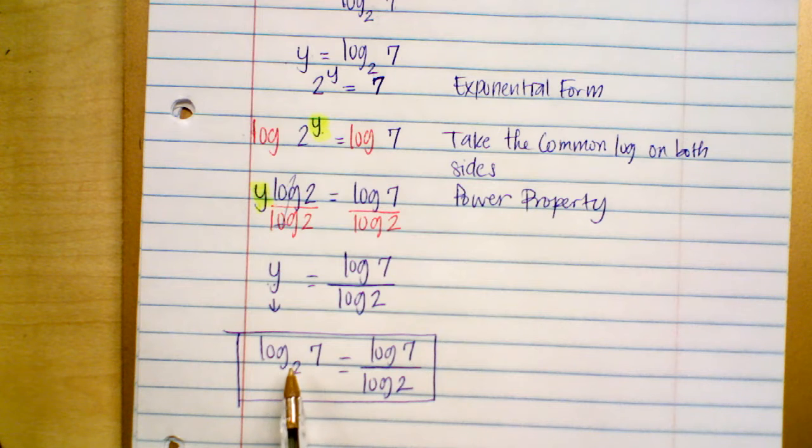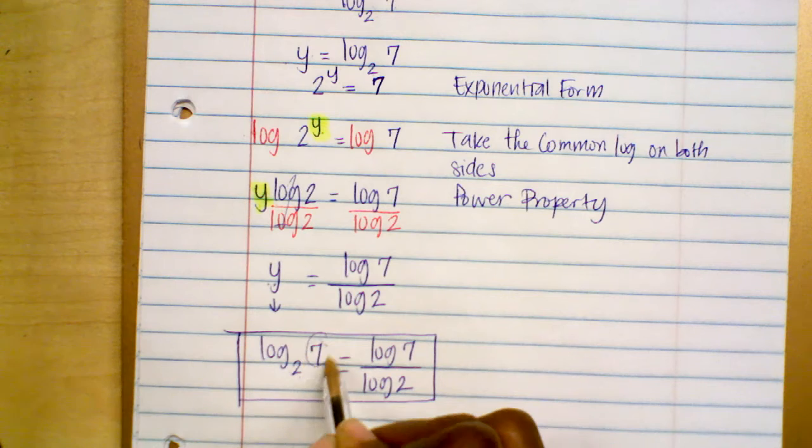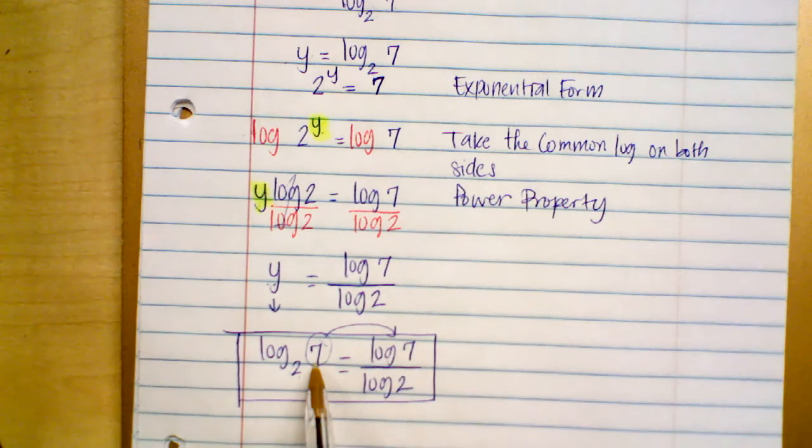To evaluate log base 2 of 7, we find the common log of the number within the log, over the common log of the base. Another way I like to think of it is, for any log with a base different than 10 or e, you take the common log of the answer, the number within the log, over the common log of the base.